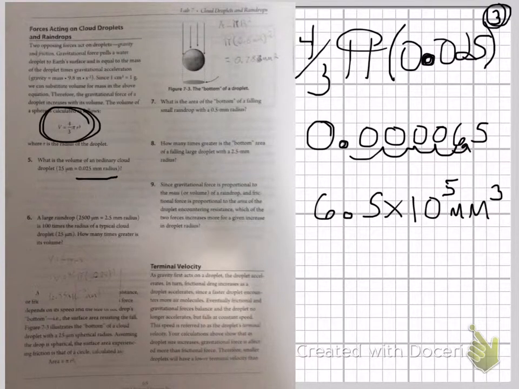You're going to use the same equation to work question 6. And then for question 7, they're going to ask you for the area and the rate of fall. And so for question 7, we're going to work a different equation.